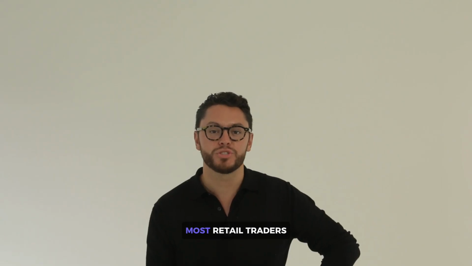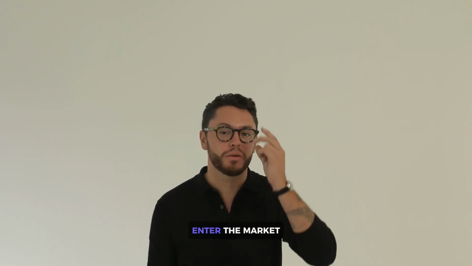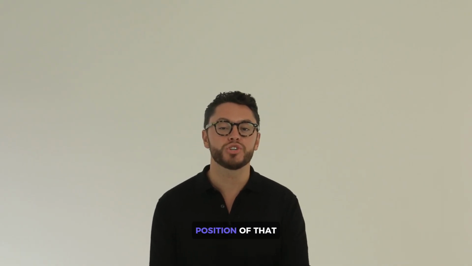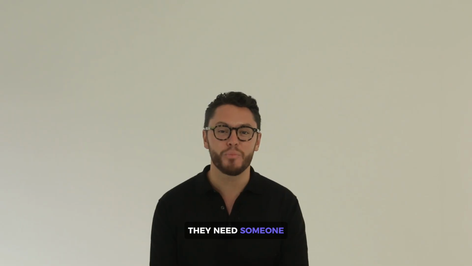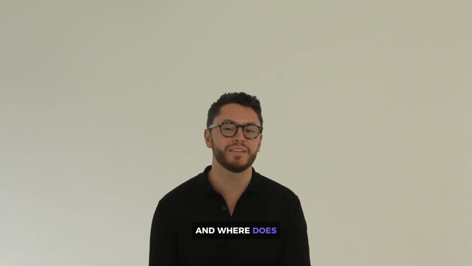Here's the thing most retail traders don't understand. Institutions can't just enter the market whenever they want. They trade with massive size. To fill a position of that scale, they need someone on the other side of the trade. They need liquidity. And where does liquidity sit?